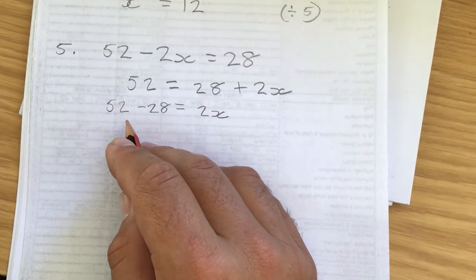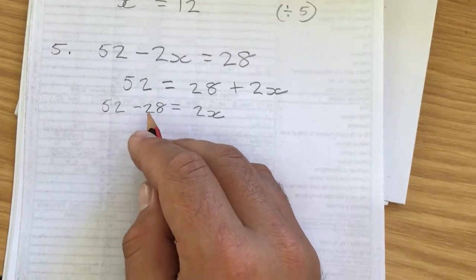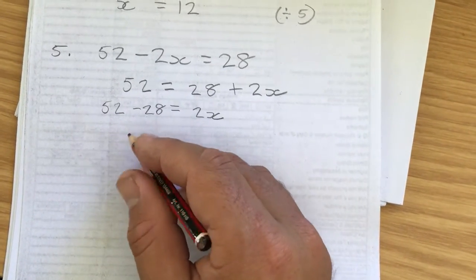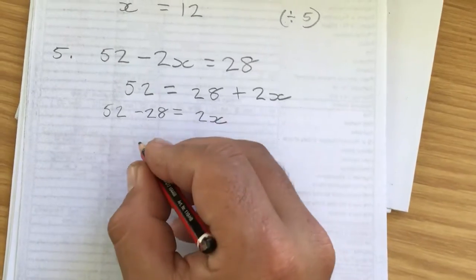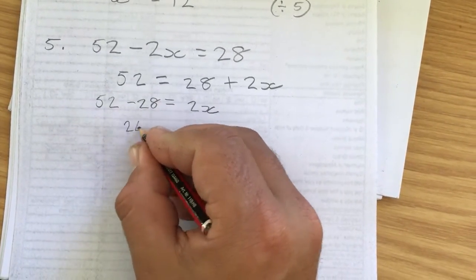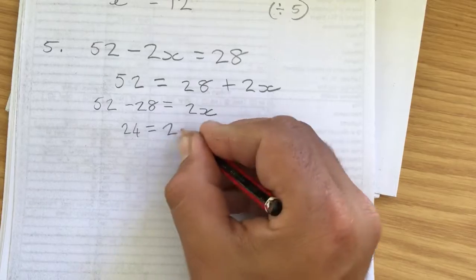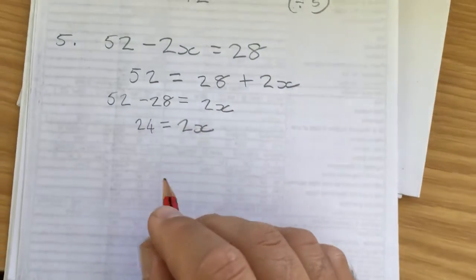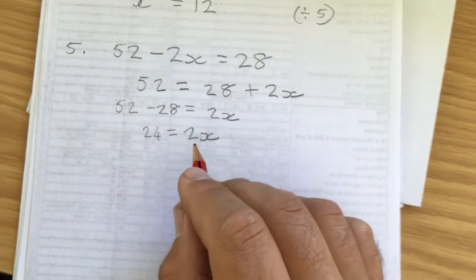52 minus 20 is 32, minus 8 is 24. Is that right? Might need to double check my working out there. My brain is half asleep today. Okay. Well, we'll see when we plug it back in, won't we?